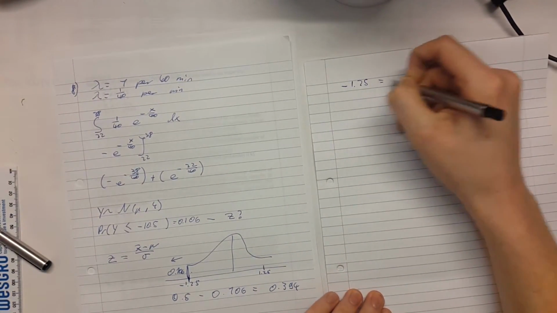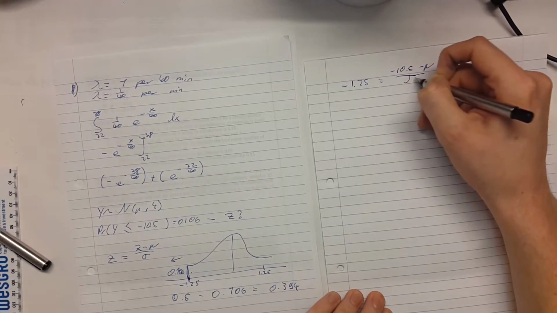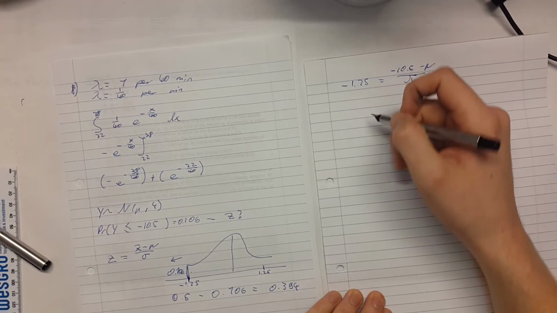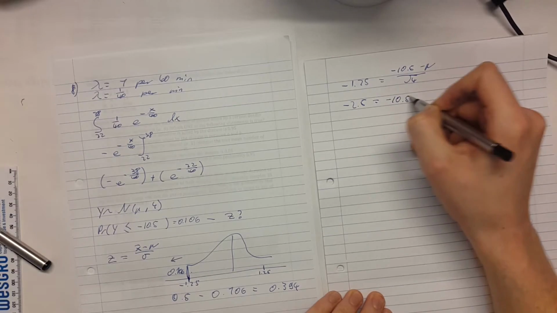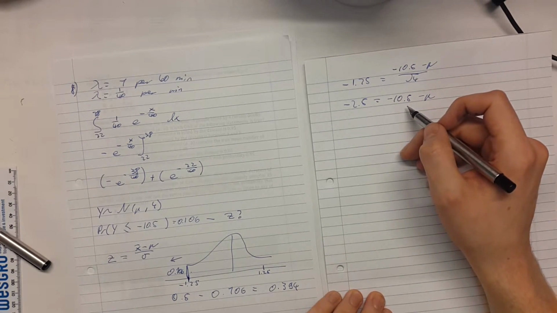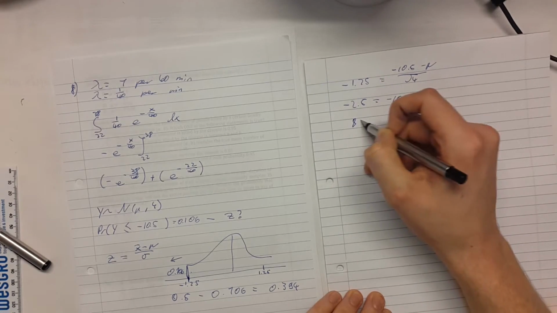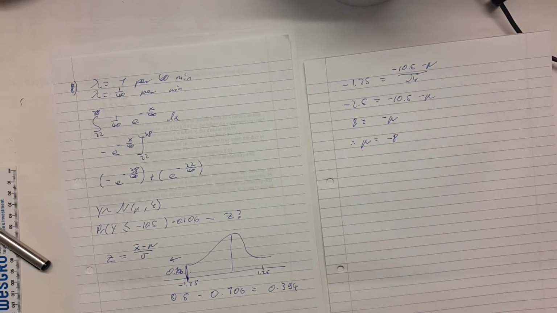Negative 1.25 is equal to negative 10.5 minus mu over root 4, which is equal to 2. So to find out what that is, that becomes negative 2.5 is equal to negative 10.5 minus mu. We add 10.5 to each, and we end up with 8 is equal to negative mu. Therefore, mu is equal to negative 8.